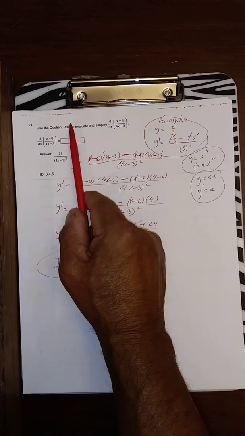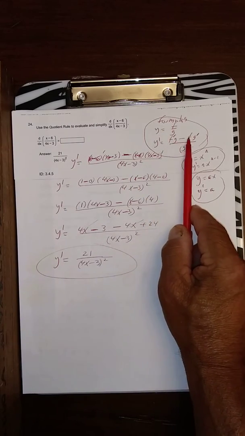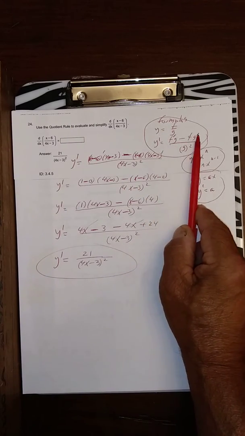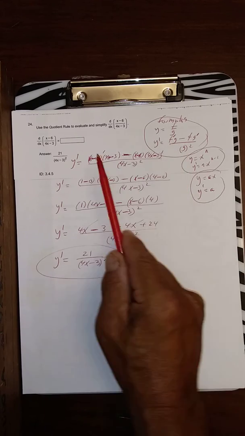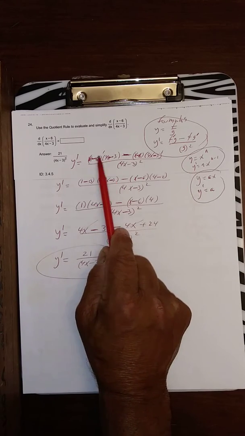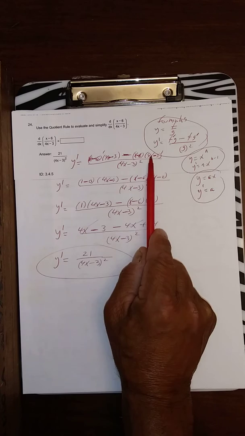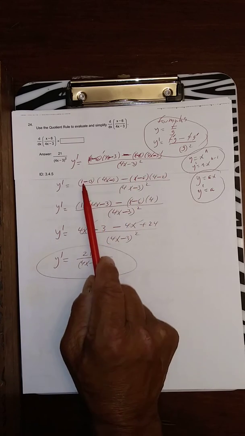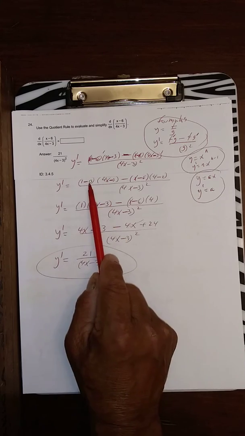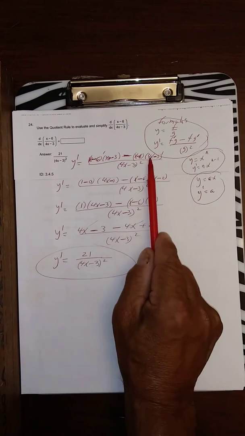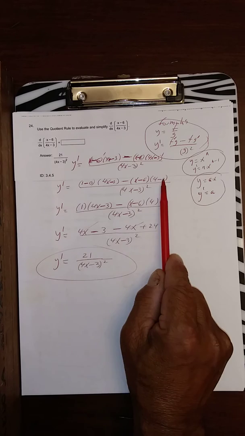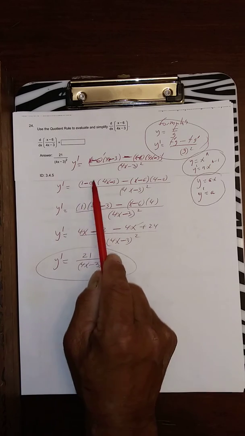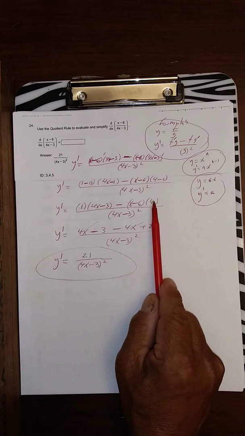Use the quotient rule. It means f over g is g times f prime minus f times g prime, over the bottom squared. Prime the first, prime the last, over the bottom squared. So x minus 6, 4x minus 3, prime the first. X minus 6, 4x minus 3, prime the last, over the bottom squared. Derivative of x is 1, derivative of 6 is 0. Derivative of 4x is 4, derivative of that is 0. So we have 1 minus 0 is 1 times that, and this is 4.